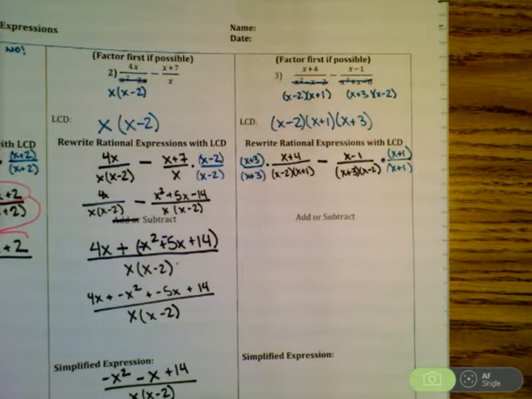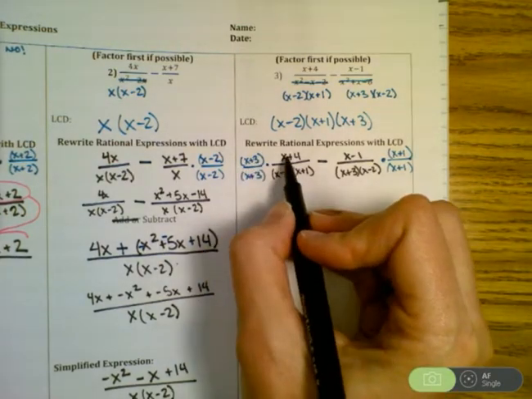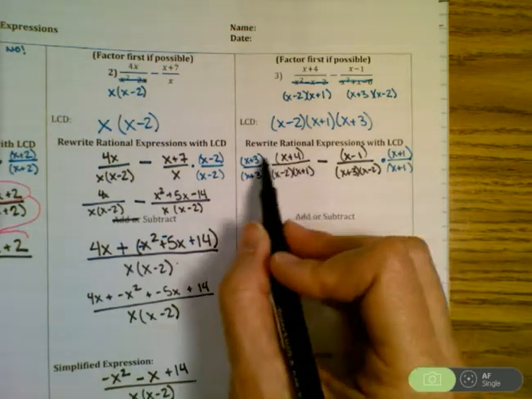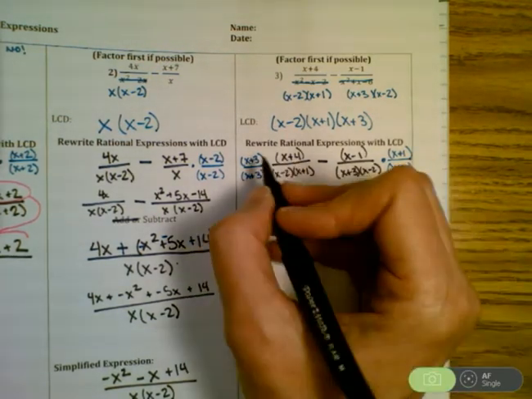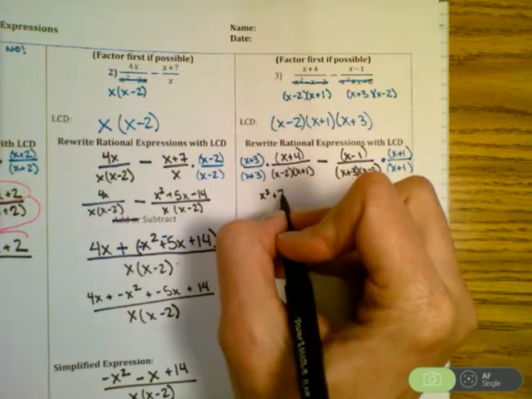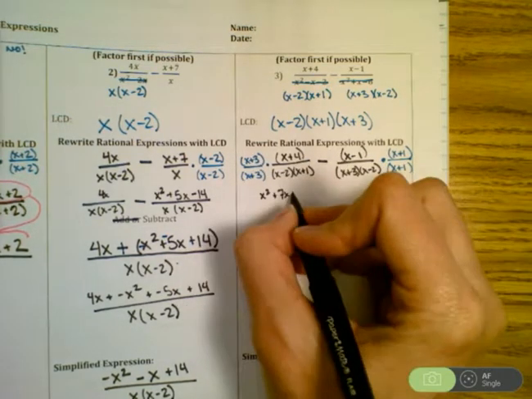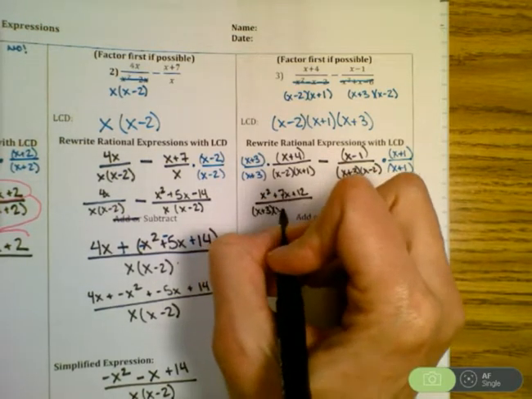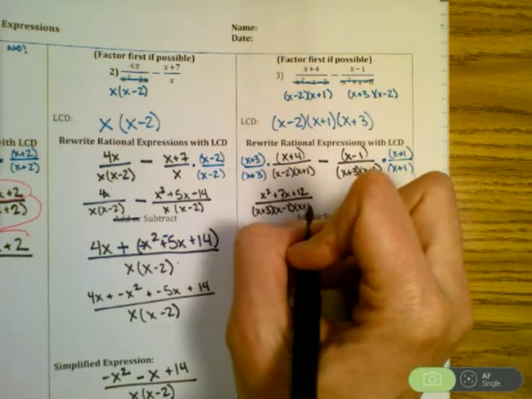Now I simplify a little. We're just always using FOIL or the distributive property or the box method. We're multiplying out the tops here. So x squared, 3x plus 4x is 7x, 3 times 4 is 12, over x plus 3, x minus 2, x plus 1.